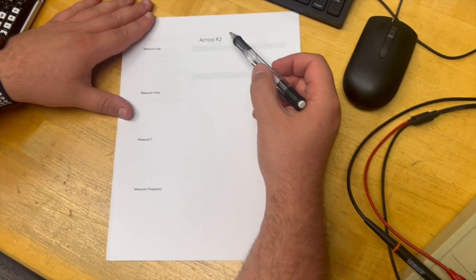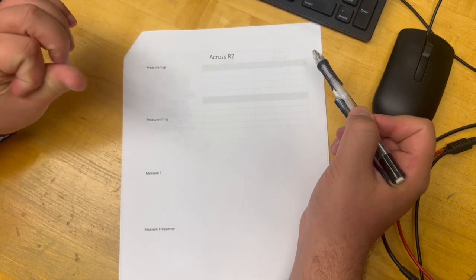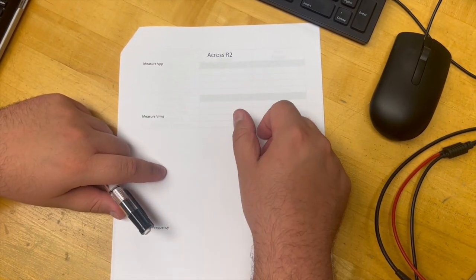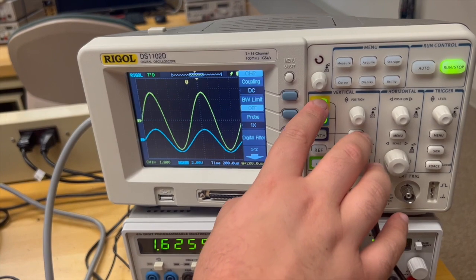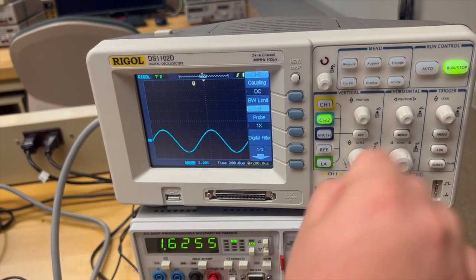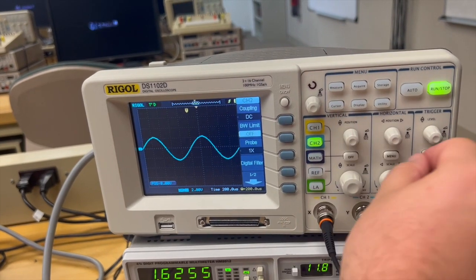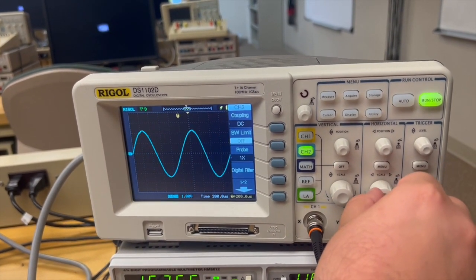So now that we've finished measuring across our VSS, which is our voltage source resistor, we're gonna start measuring across our resistor 2. So we're gonna go back right over here. Now we're gonna turn channel 2 back on, and we're gonna turn channel 1 off here. So let's go ahead and raise this up a little bit, right? Make sure that we have it scaled properly to the size that we need.